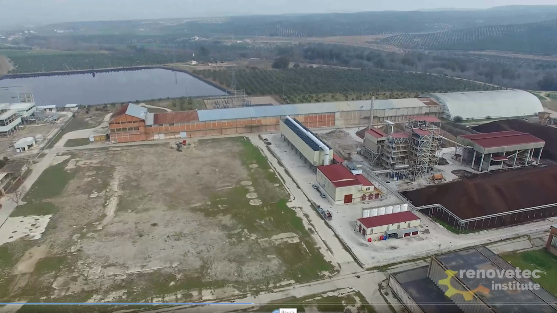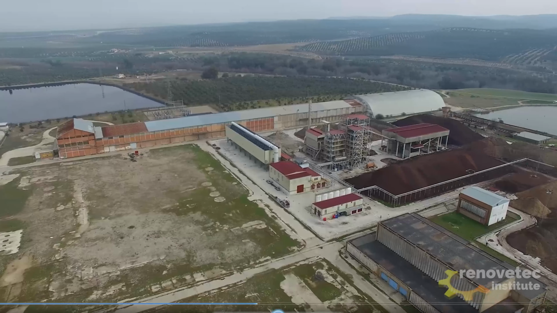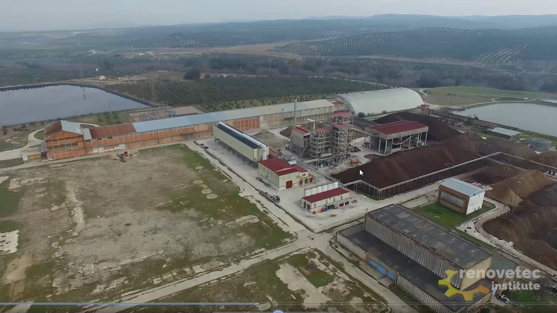See the size of the plant. Even considering that the plant has only 15 megawatts, for 15 megawatts we need an area around 3-4 hectares in total. But from this point, we can recognize very well the different parts of the biomass plant.